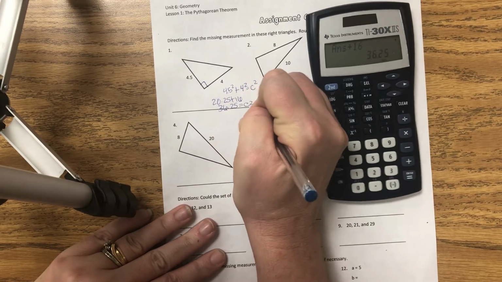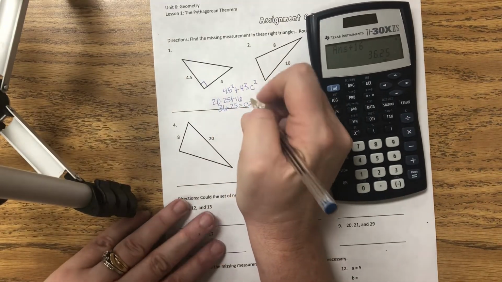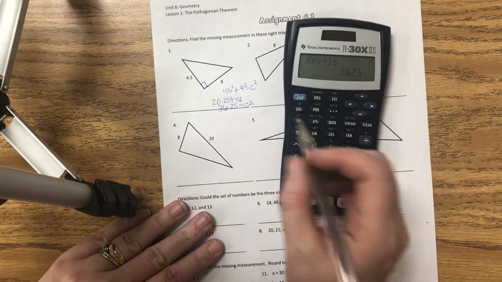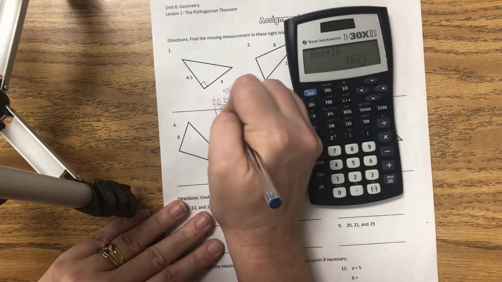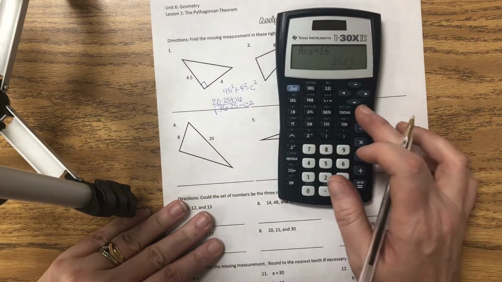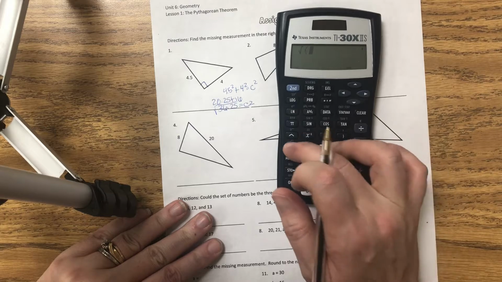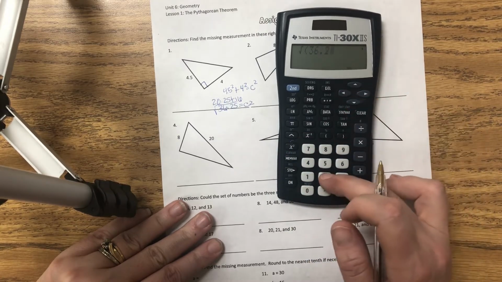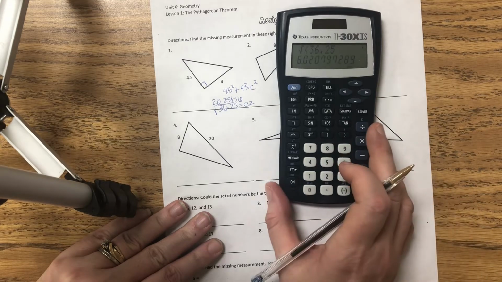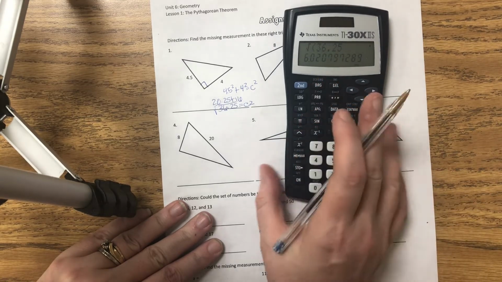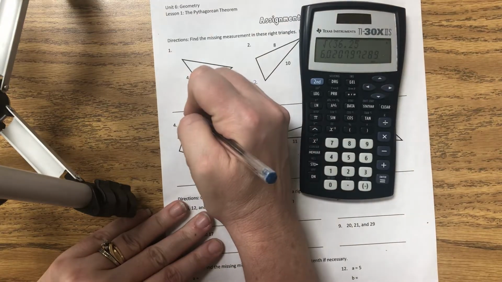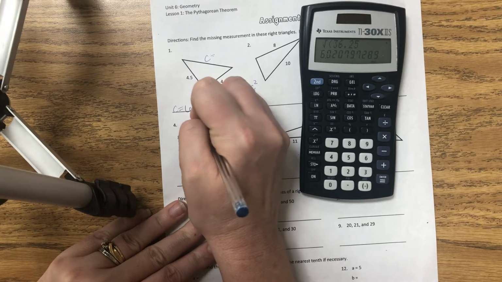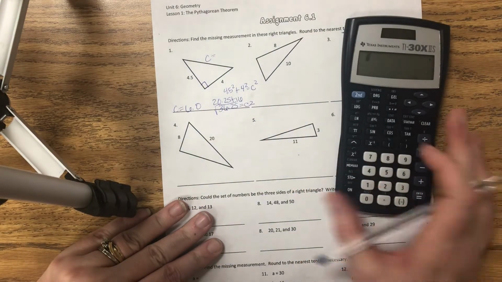36.25 equals c squared. Remember, the opposite of squaring it is taking the square root. So I need to take the square root of 36.25, which is 6.02, but it says round to the nearest tenth. So we will say that C is 6.0, and that is number one.